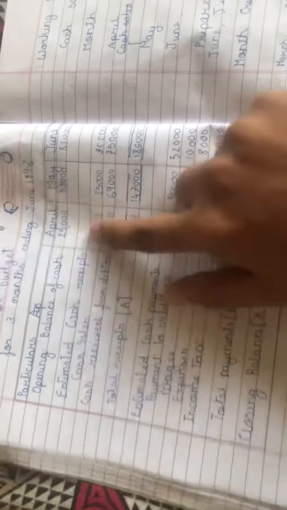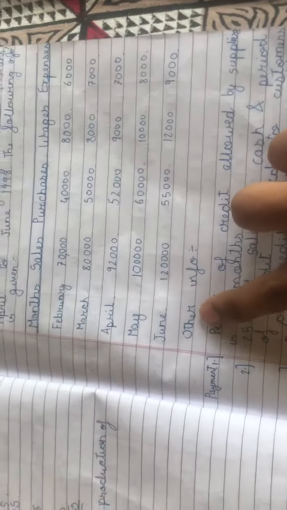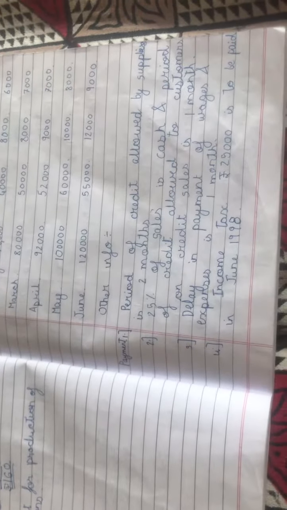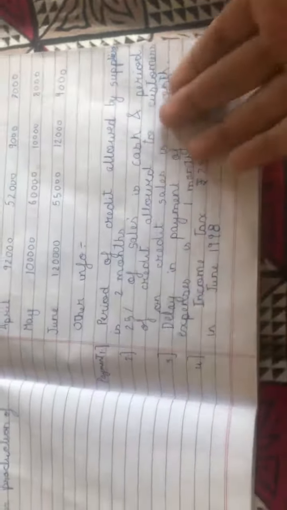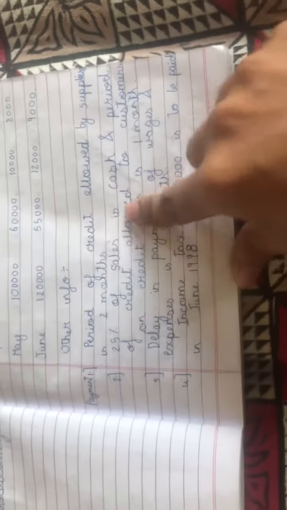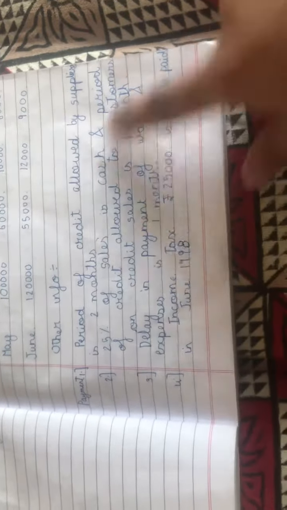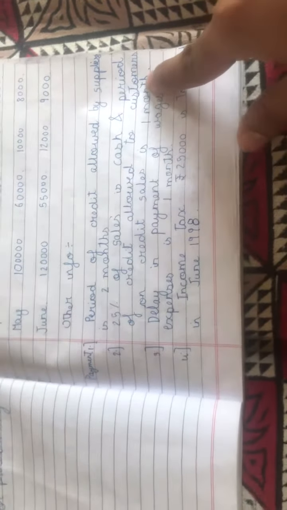First, estimated cash receipts. Now you go here and check. So technically this is the estimated cash receipt, 70,000, but there is an issue. They've given other information in which they have mentioned that 25% of the total sales is cash and the period of credit allowed to customers on credit sales is 1 month.